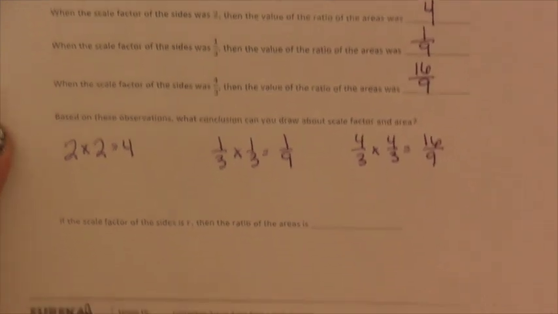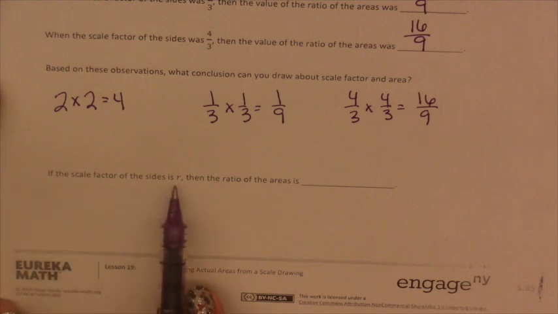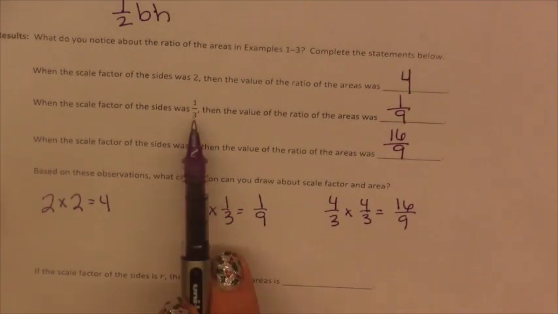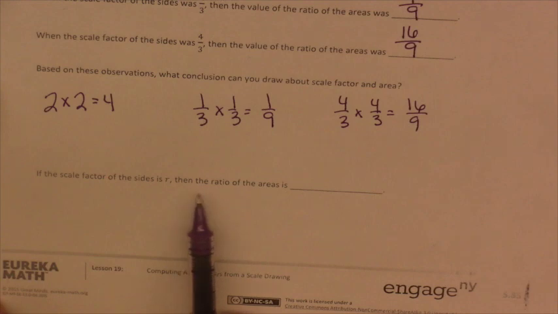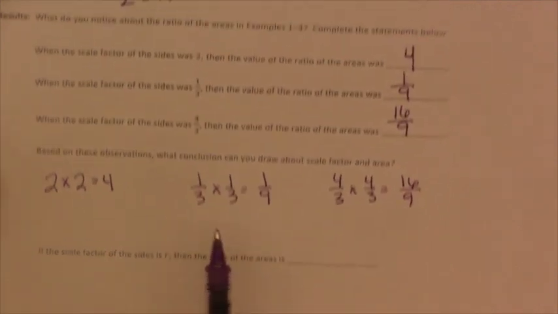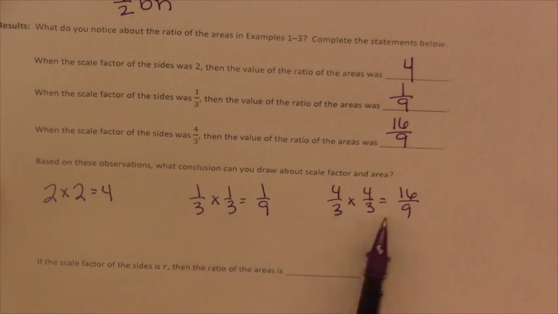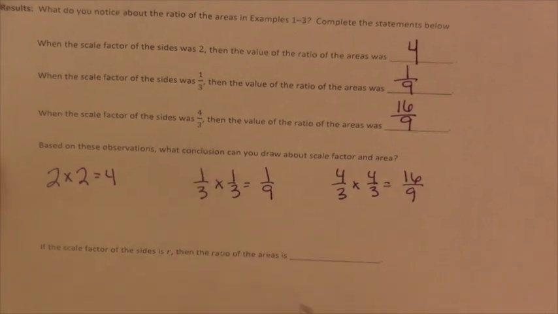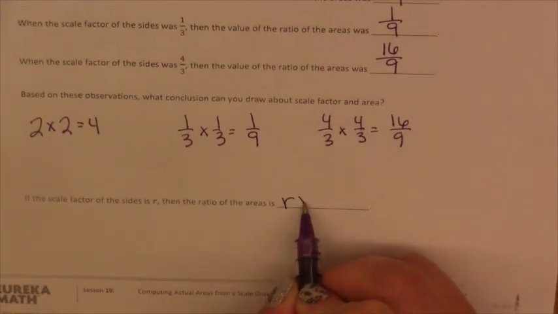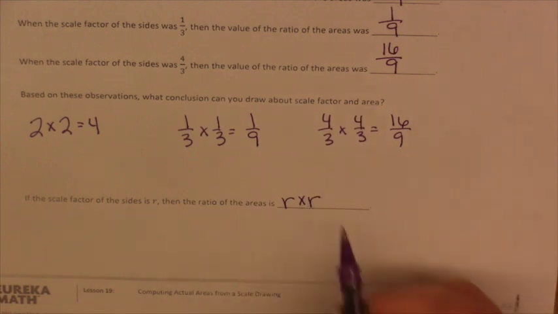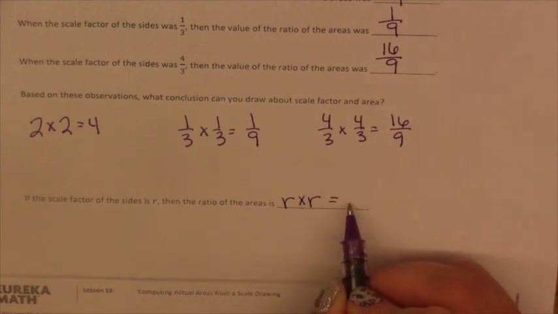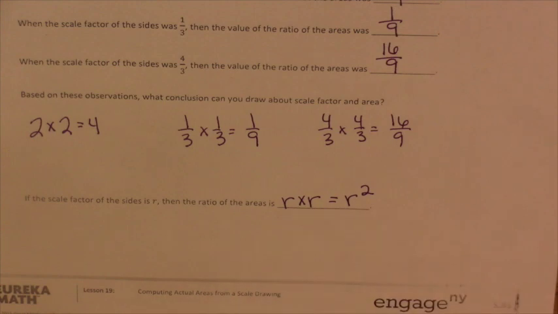Our last question here says, if the scale factor of the sides is r, so if this number here is r, then the ratio of the areas is, so we took each of these and timesed it by itself. So if these are r, we could then say the area is r times r, or we could write that with an exponent of 2 and say that it is r squared.